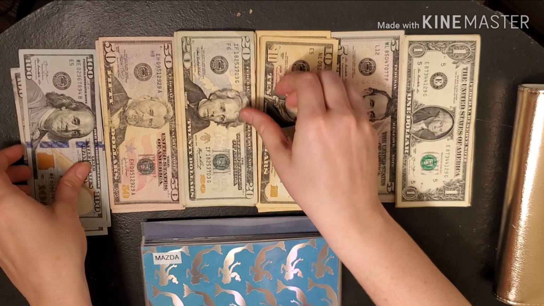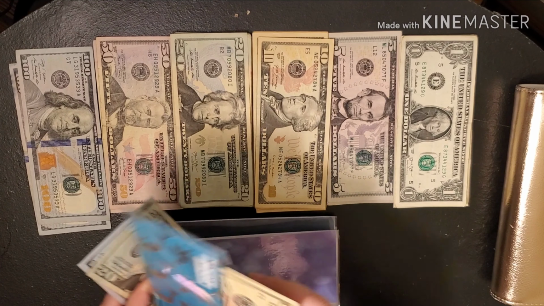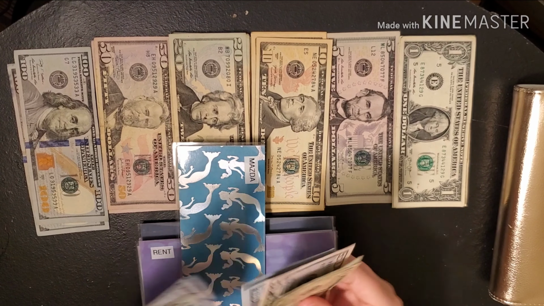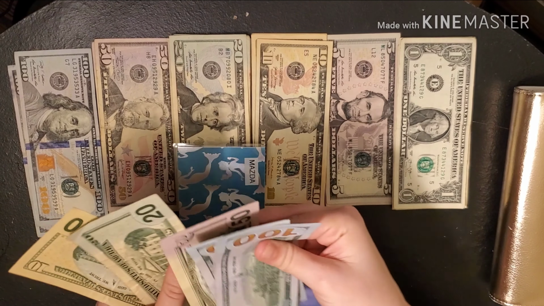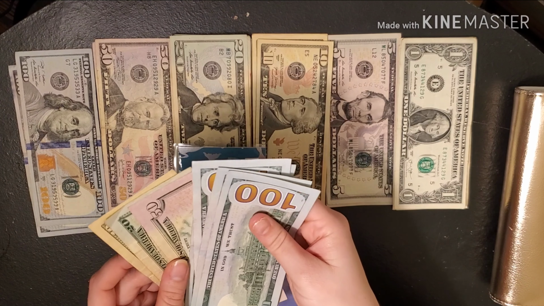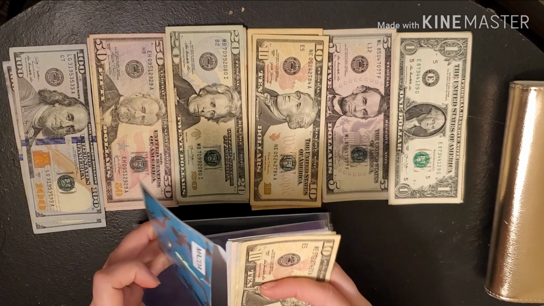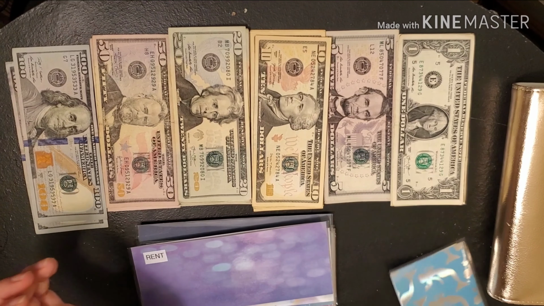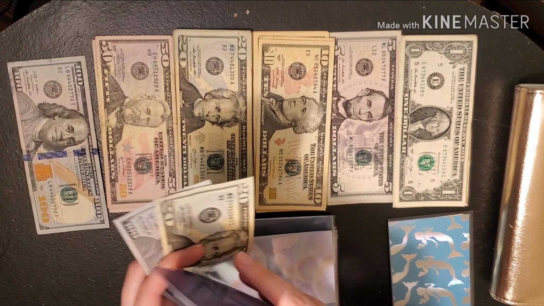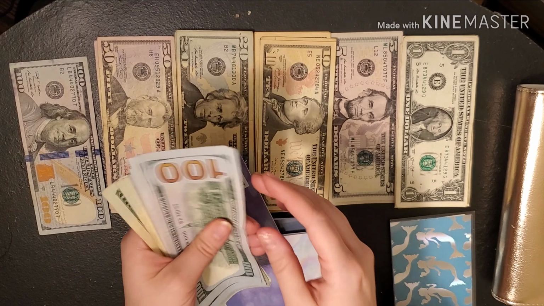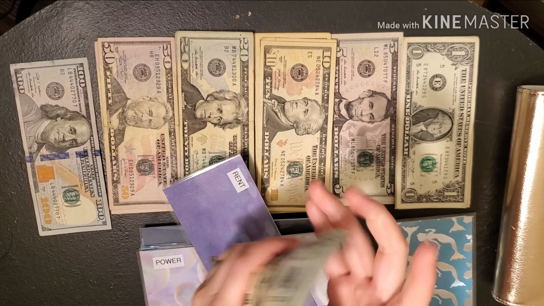So for the car, we are adding $120. Okay, let's see. So we should have, let's see, 1, 2, 3, 4, 50, 70, 80. So we have $480 into our car payment. Okay, next up is rent, and we're adding $120 for rent. We should also have $480 in this one. So we have 1, 2, 3, 4, 20, 40, 60, and 80.